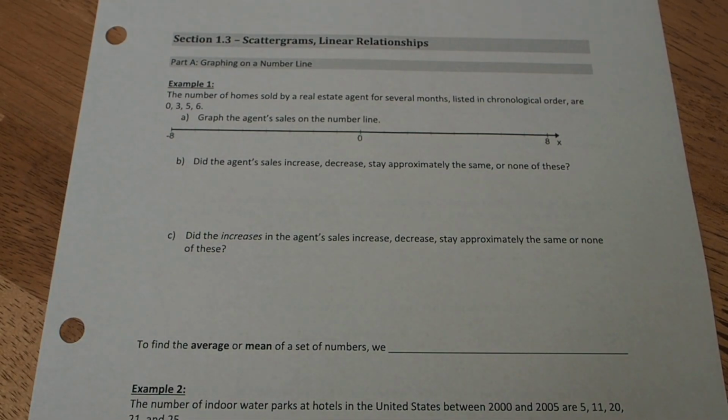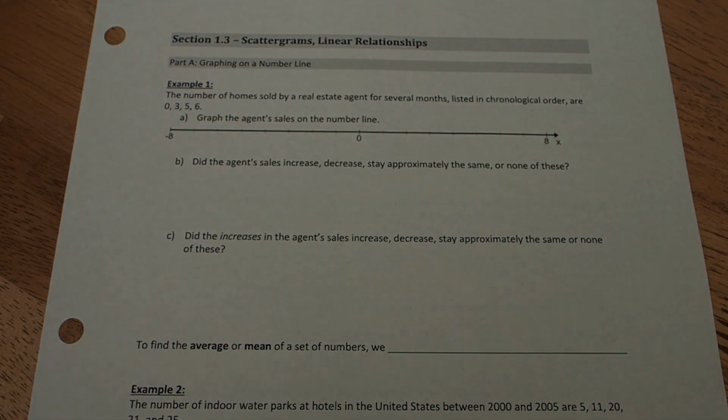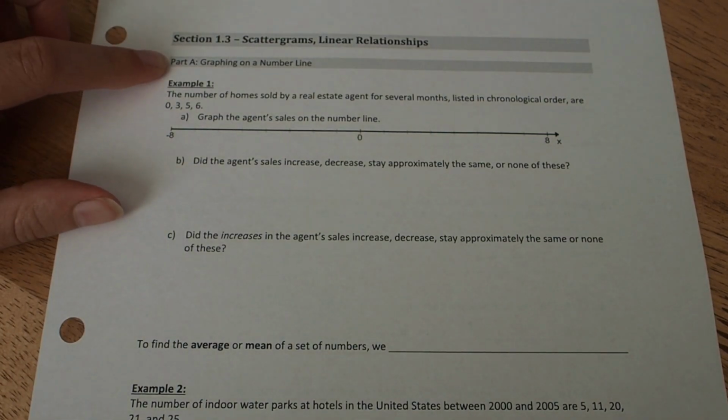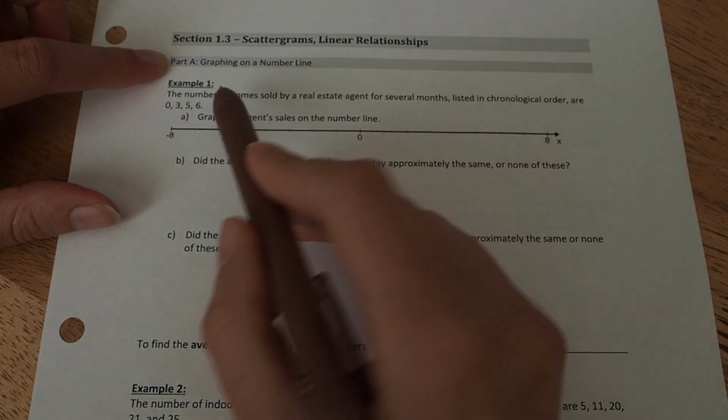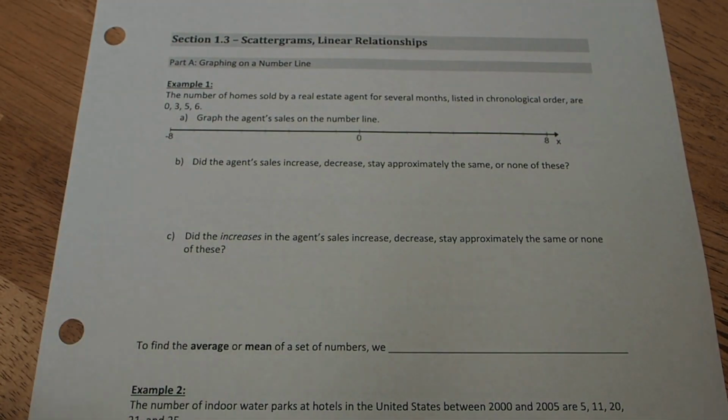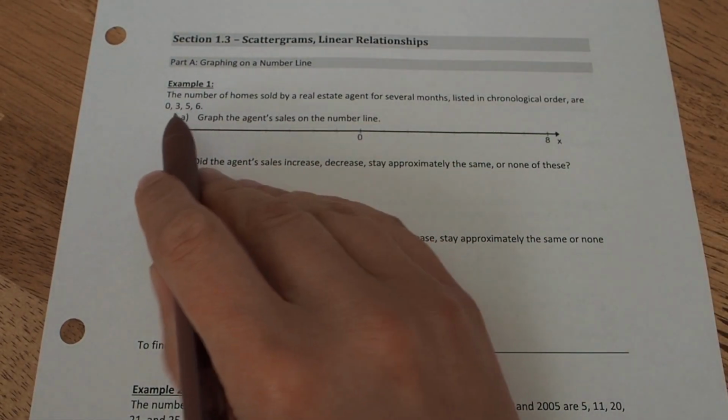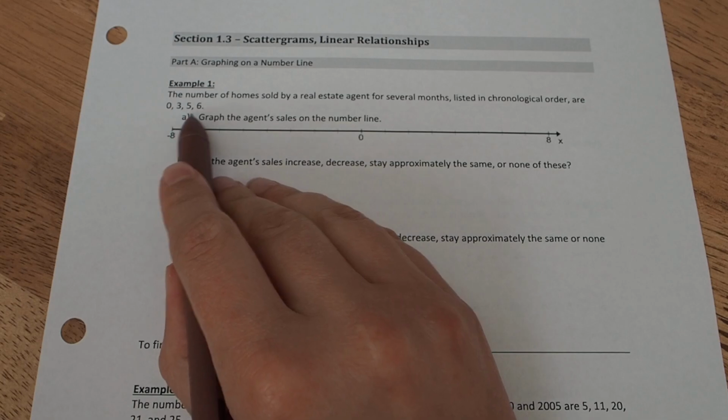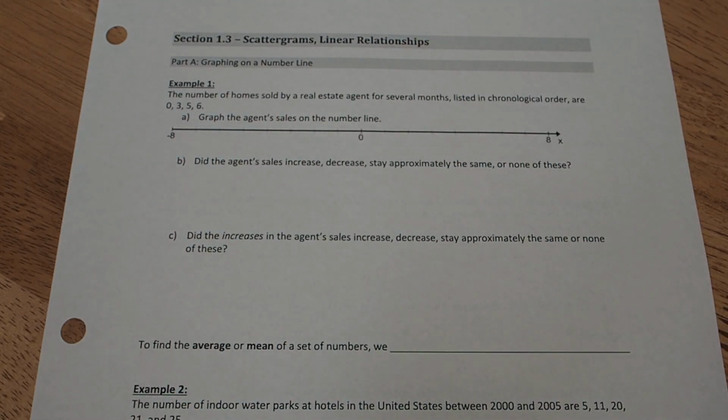Section 1.3 is on graphing scattergrams and linear relationships. So starting with part A right here, I'm graphing on a number line. In the first example, the number of homes sold by a real estate agent is listed in chronological order for 0, 3, 5, and 6. We just want to graph with the number line to begin with.